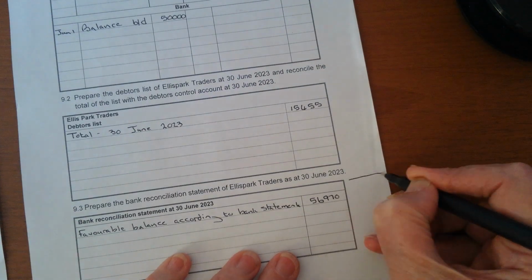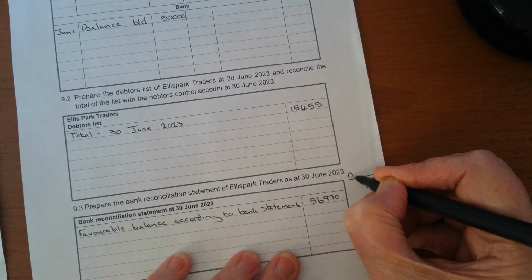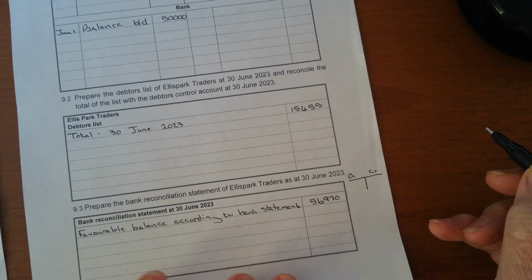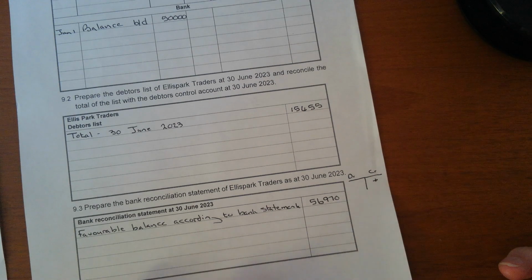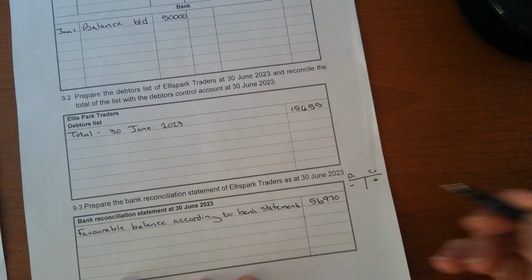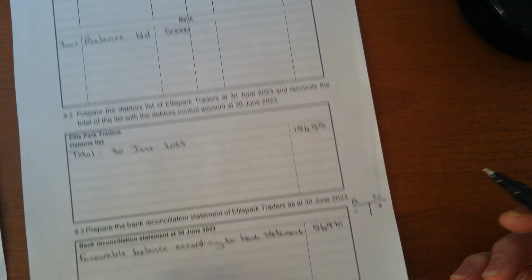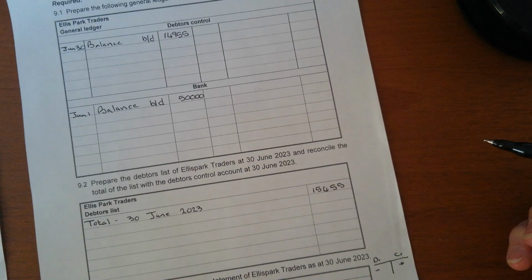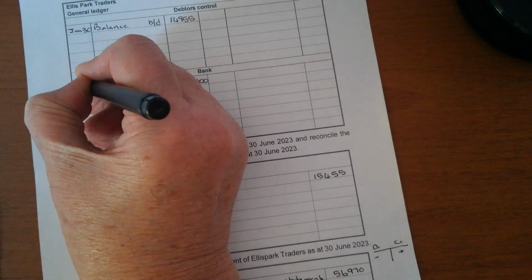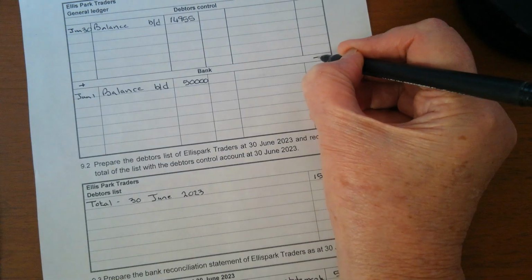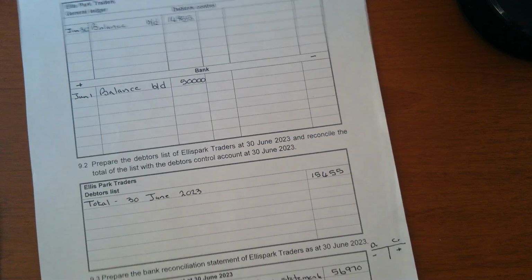So if you have a bank statement and there's a debit and a credit, it means that on the credit side your balance will increase and on the debit side it will decrease. So it will be the opposite of what you do in your bank account. In my books I will show bank will increase on the debit side and decrease on the credit side.